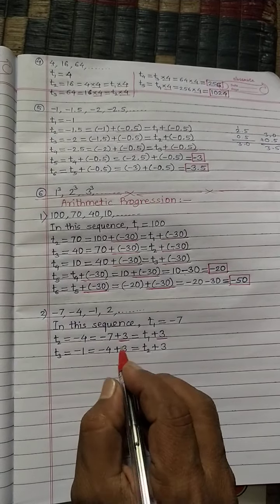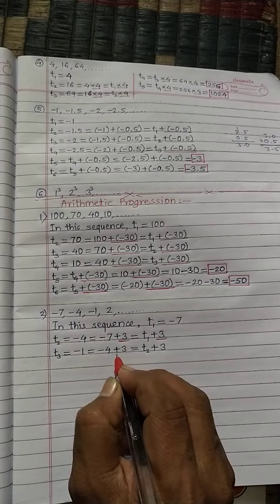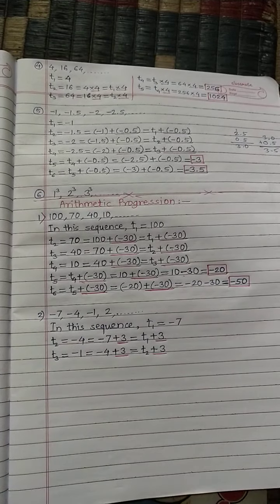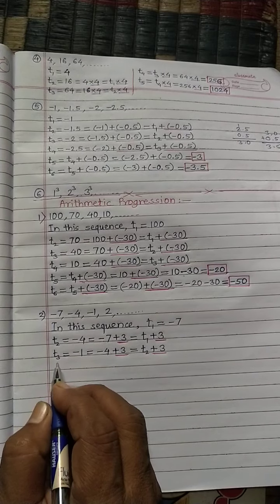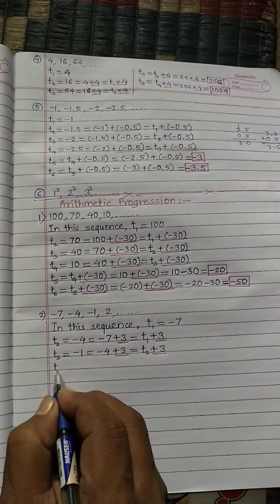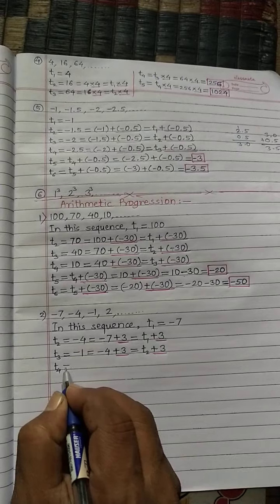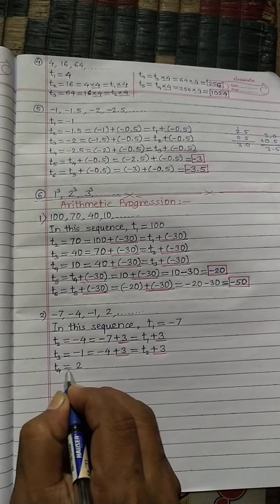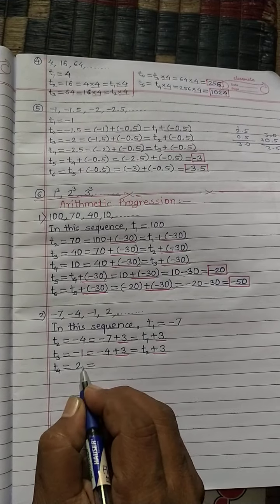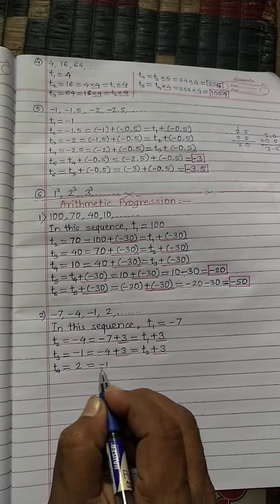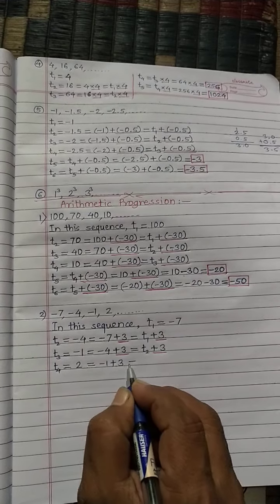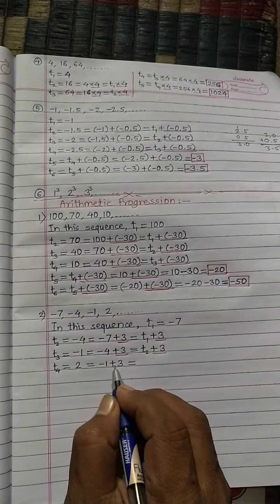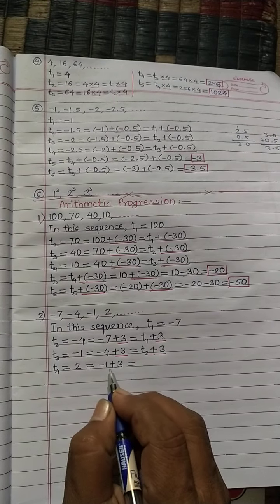That means here the number added is plus 3. Now the next term, the fourth term, T4, is equal to 2. And how will it come? The previous term, minus 1, plus 3. The signs are different, so it is subtraction.